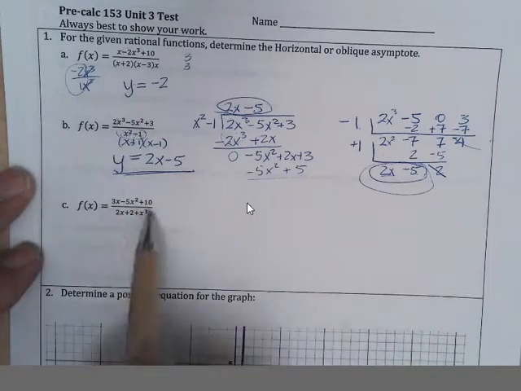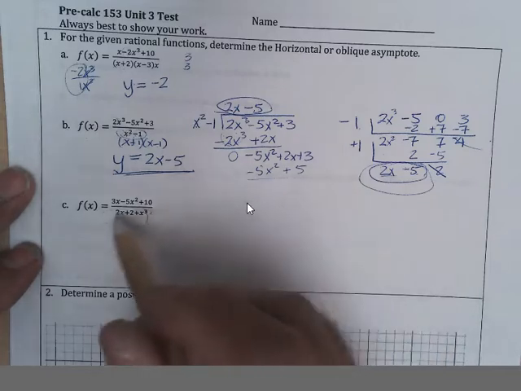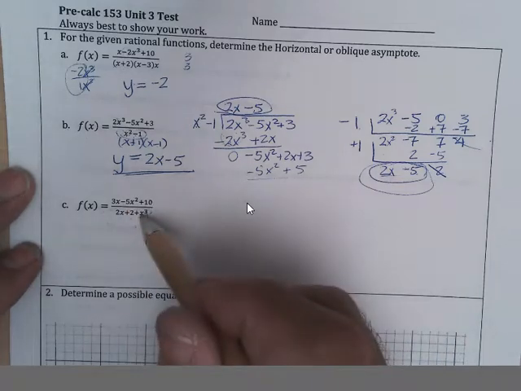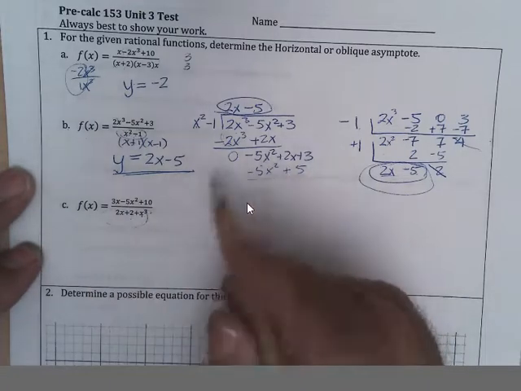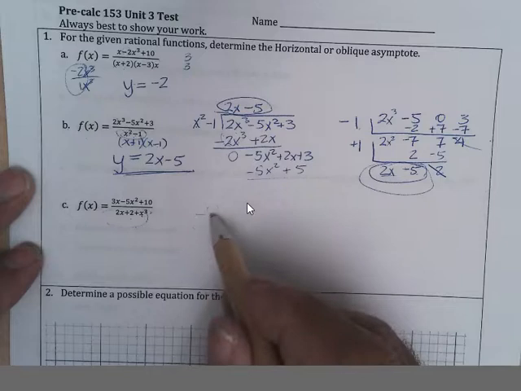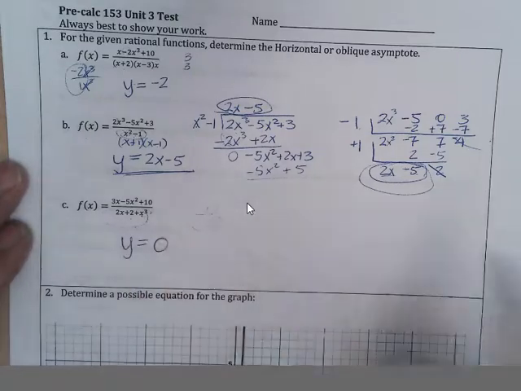When that happens, whenever the denominator has a higher degree, it's going to get larger than the numerator as x gets large. And so this is going to approach a fraction where we have a really large denominator over a numerator, but under a numerator is going to go to 0. So this is y equals 0.